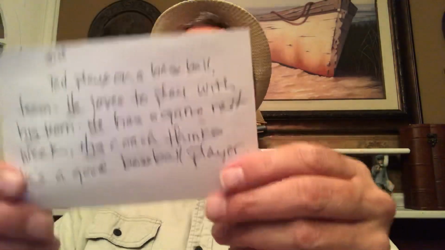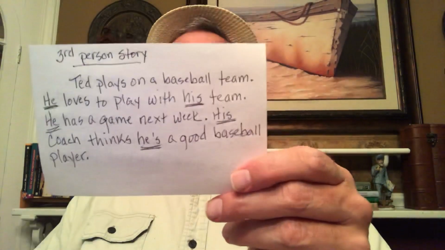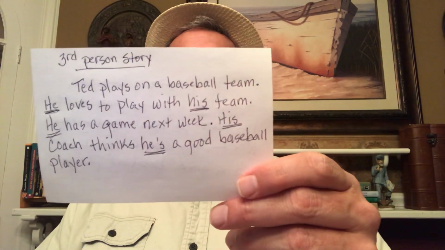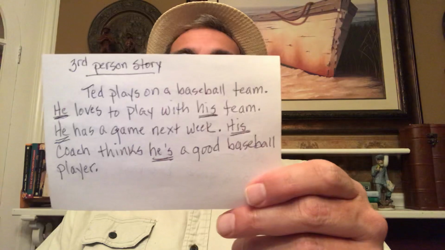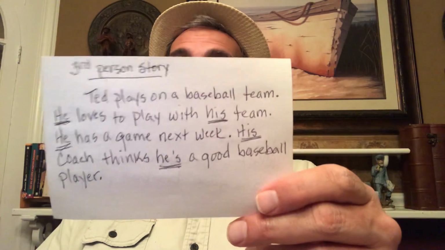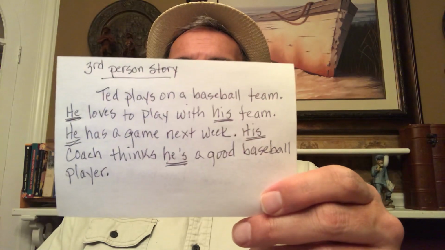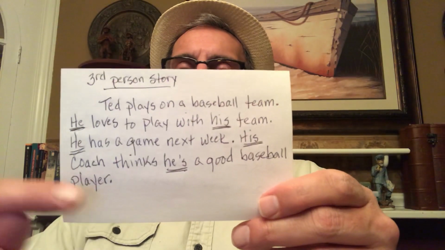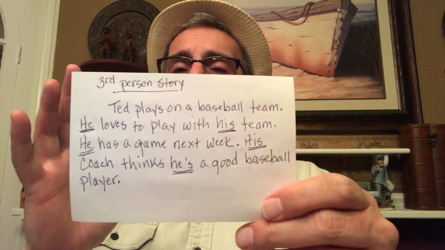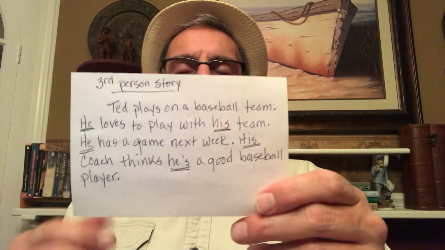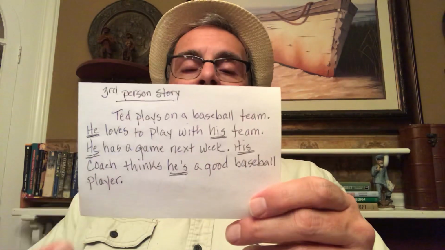Third person. Ted plays on a baseball team. He loves to play with his team. He has a game next week. His coach thinks he's a good baseball player. Well, good enough story, but it's definitely being told by a narrator, someone who's not in the story. And look at the pronouns that I underline.